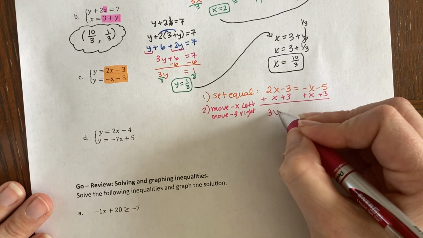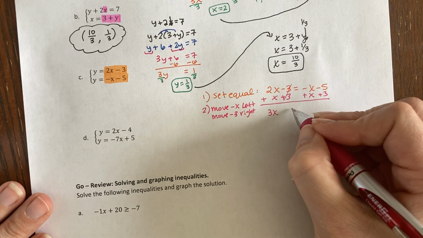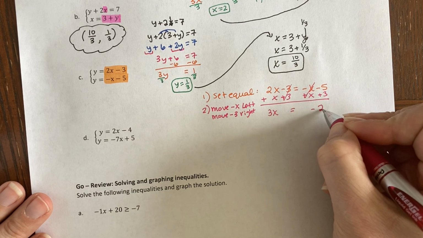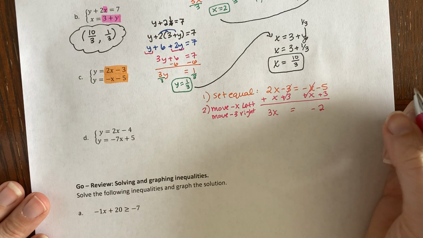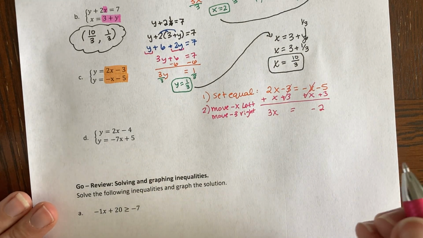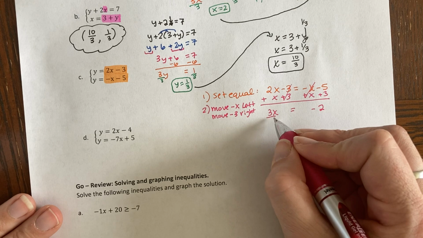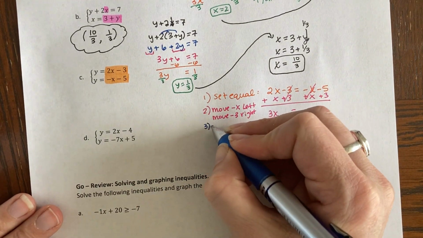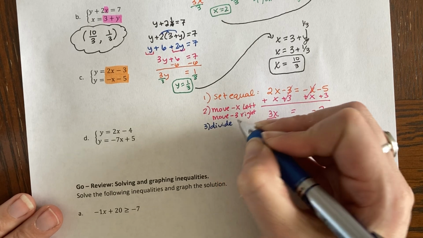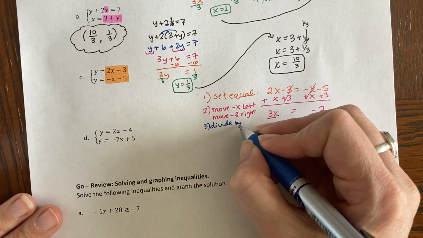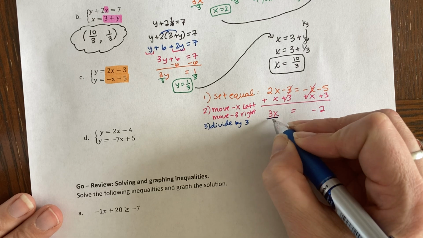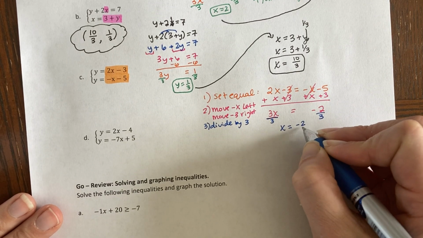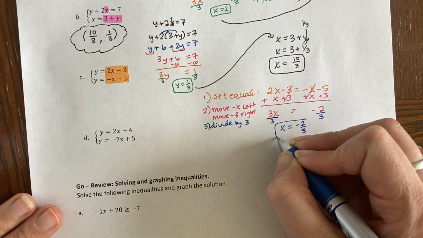That gives me 3 x's, cancels, equals, cancels. That would be a negative 2. Divide by the 3. X is equal to negative 2 over 3.